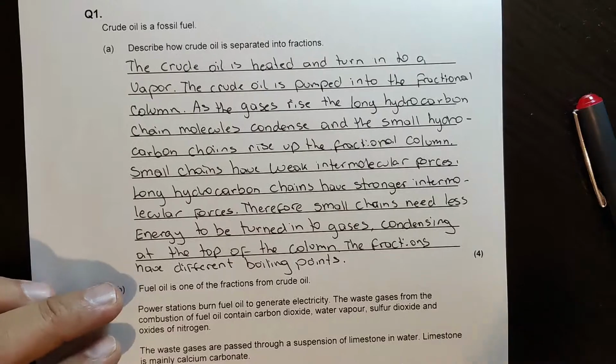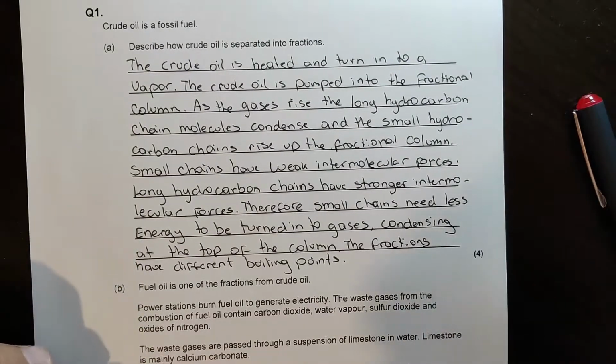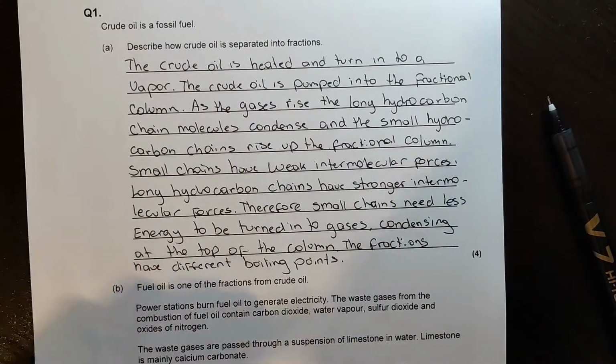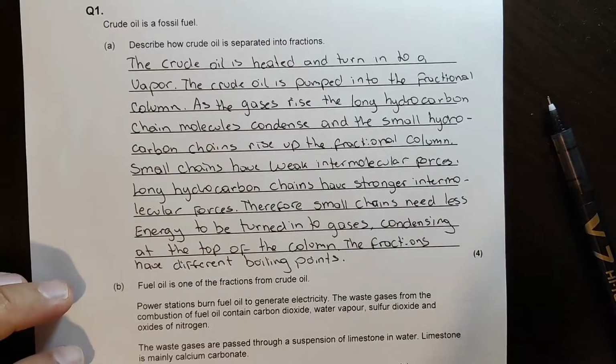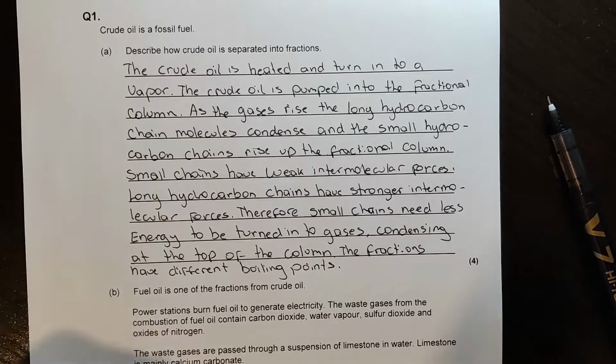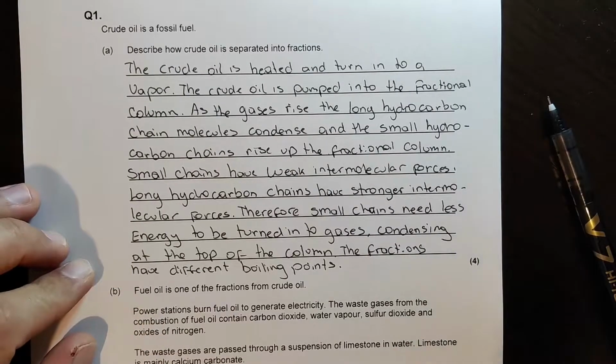Okay, now I've gone a little bit extra in this question. It's only a 4-mark question. However, I added a few more bits just in case the examiner may not understand or your message hasn't been put across properly. You have extra marks to cover for those possible marks that you lost, okay?